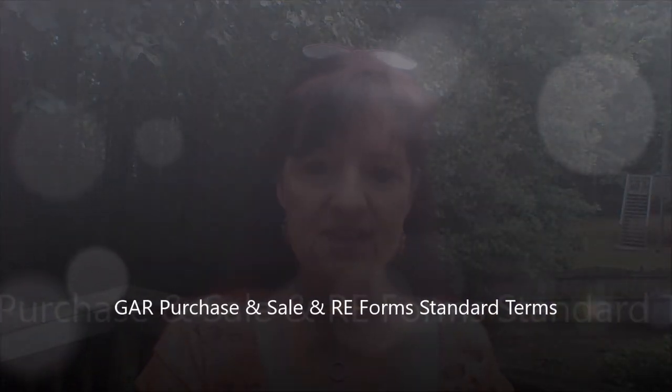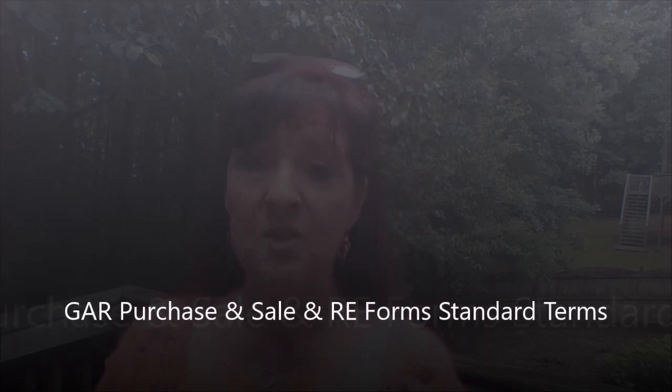It is the same information in the RE forms, but let me read you how to send notice in the GAR contract package. It is defined in the contract. And if any of y'all have been in any of my classes, you will have heard me say that the contract is nothing more than a set of instructions that tells you what to do and how to do it. So let me read to you what it says about notice. Again, I'm just going to read it from the GAR contract package.